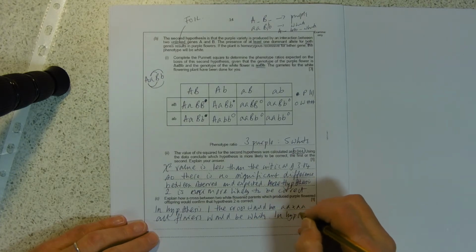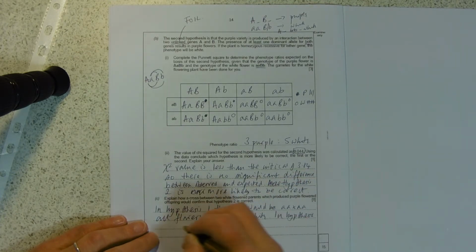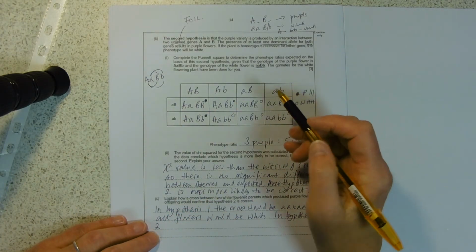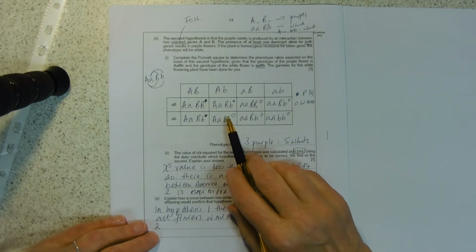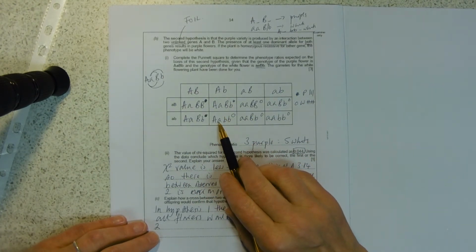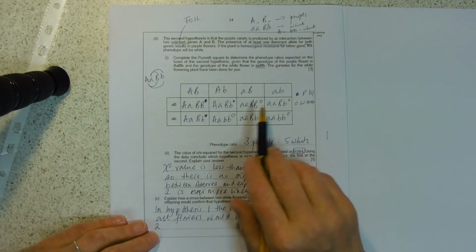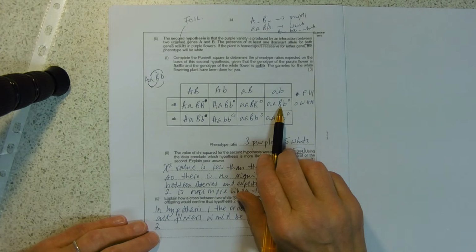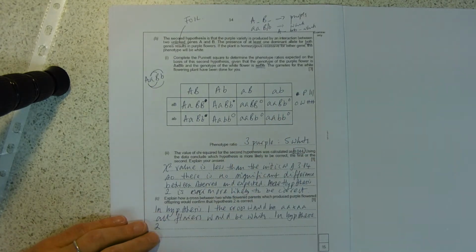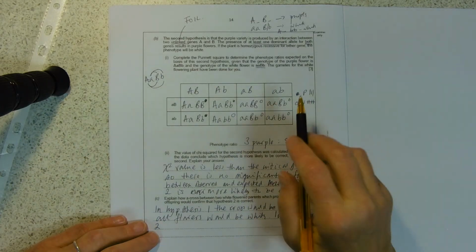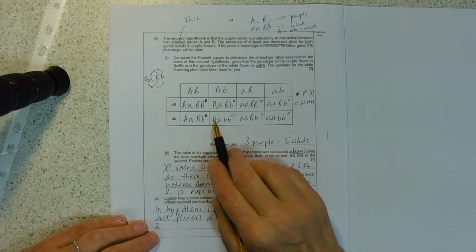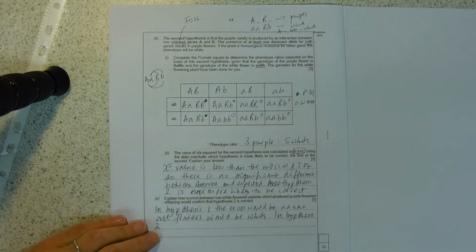In hypothesis 2, how could I get some purple flowers? So if I crossed, let's look at my white flower genotypes. So if I cross that with that, or that with that, I'd have the possibility of combining a big A allele with a big B allele, wouldn't I? So I'd have little a, big B alleles, little a, little b, big A, little b. So yes, I could do that.